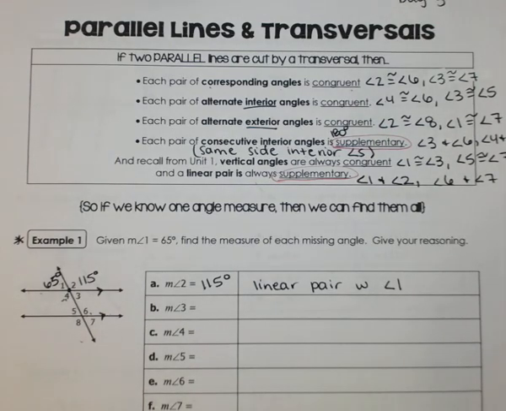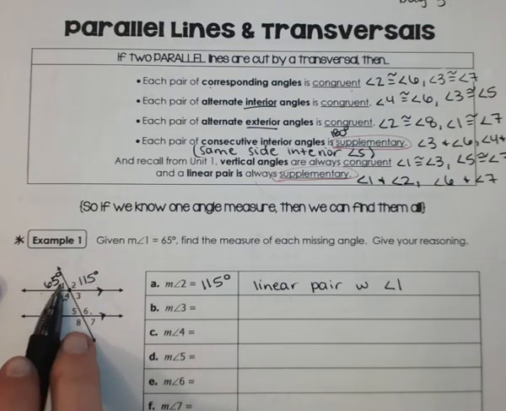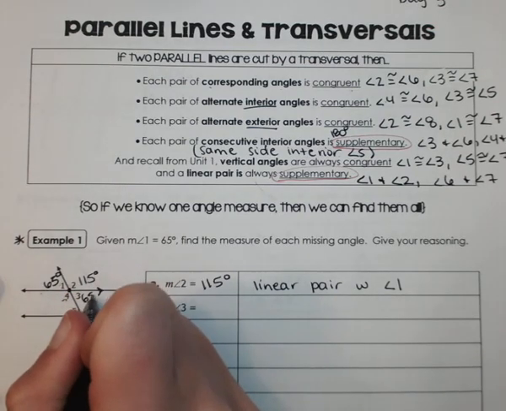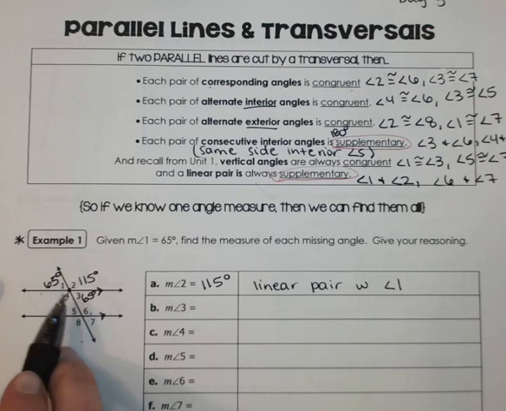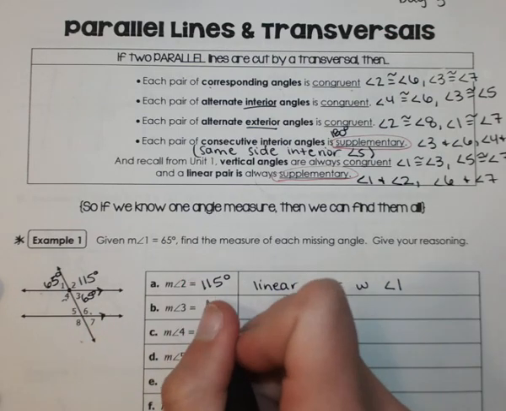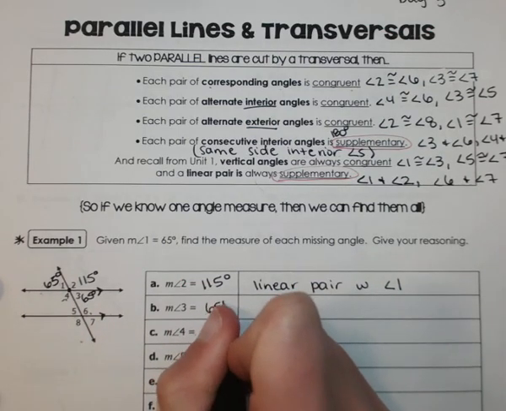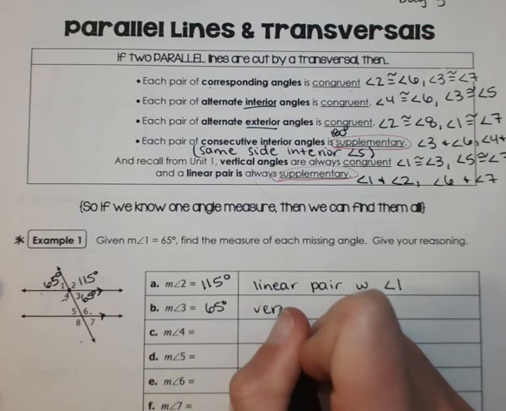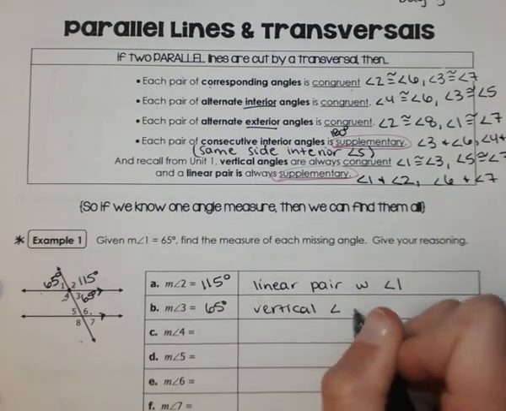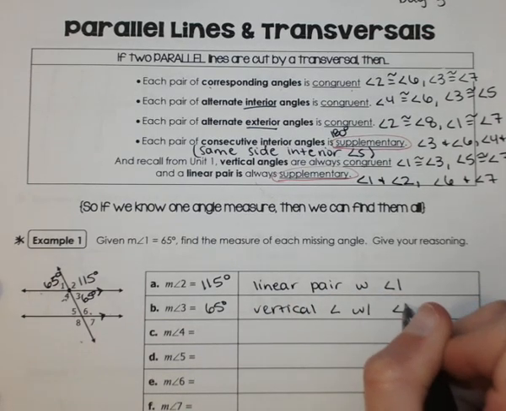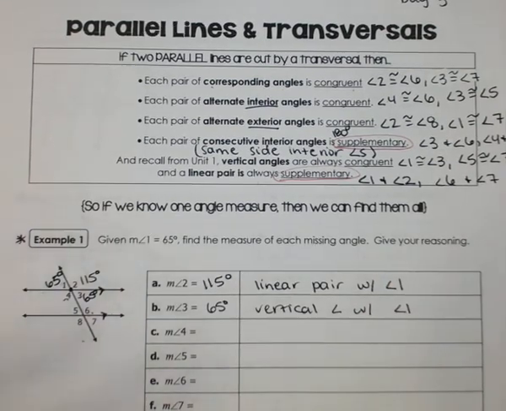Alright, angle 3. I'm going to go back to angle 1 and say that angle 1 and angle 3 are congruent because they are vertical angles. So measure of angle 3 is 65 degrees because it is a vertical angle with angle 1. Alright, number 4.